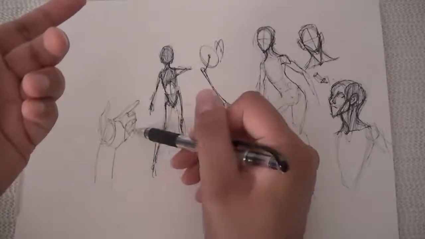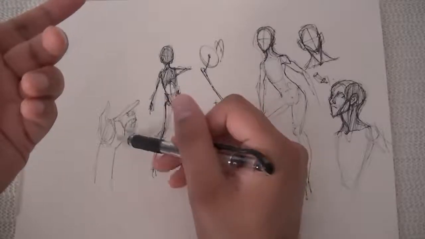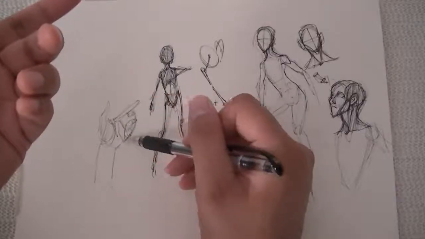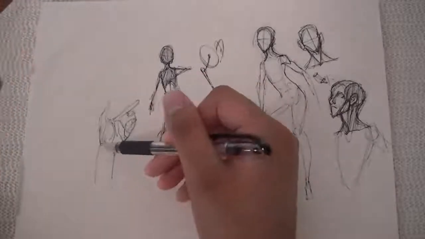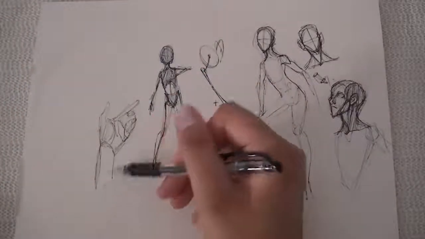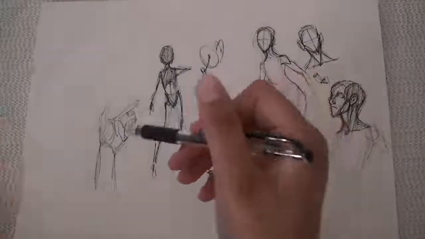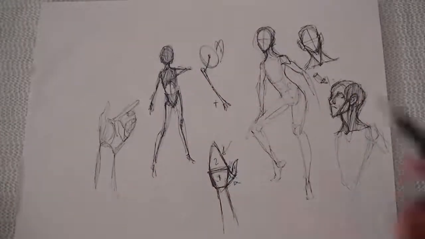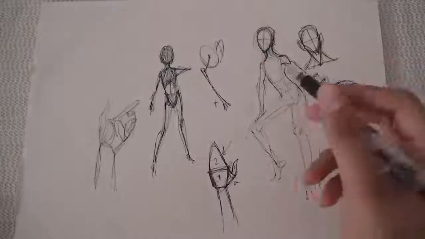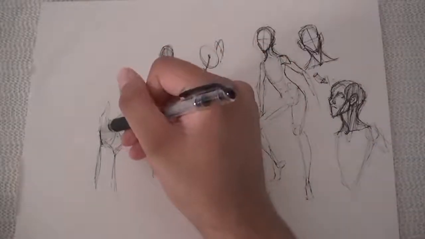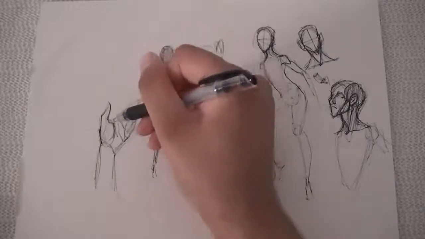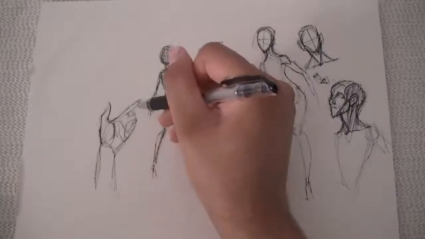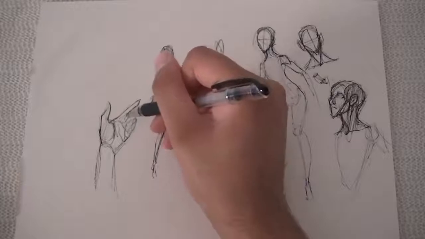And just thinking of it in terms of these rhythms makes it a whole lot easier. Because now I have much less to worry about when I want to draw from imagination. I don't have to think about all the bones and stuff. I just think in terms of, well, you have these portions. You have this portion, and this portion, and these.